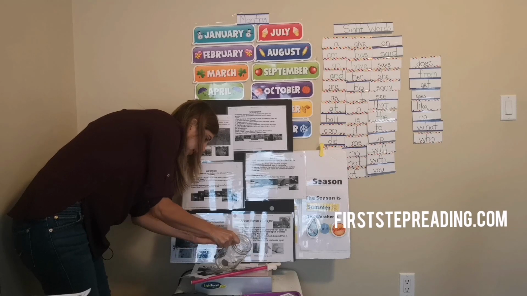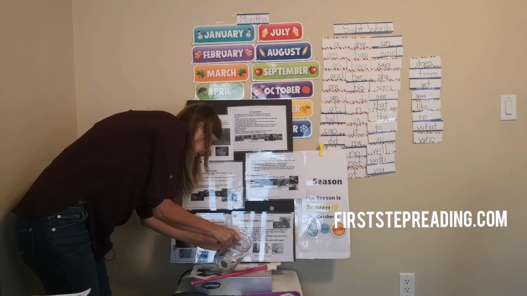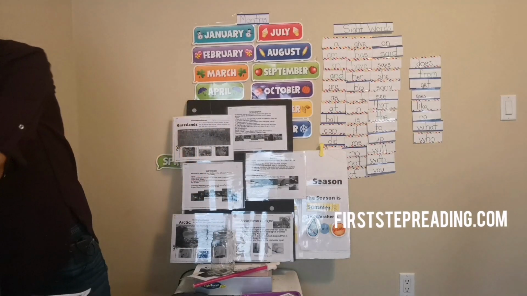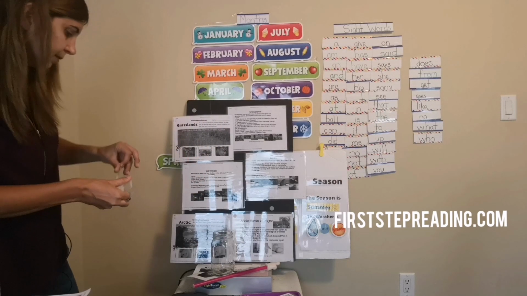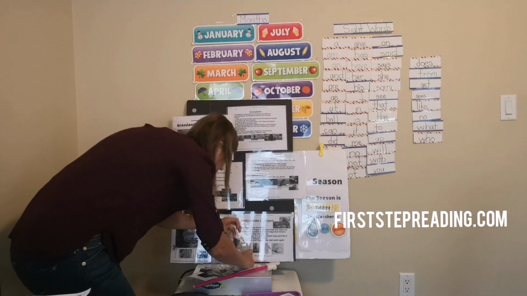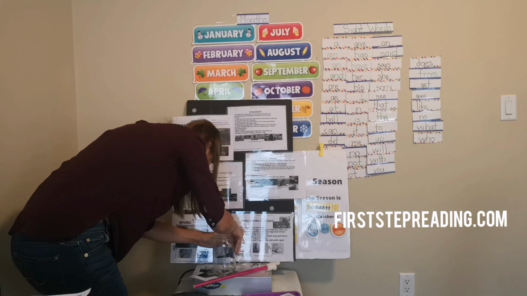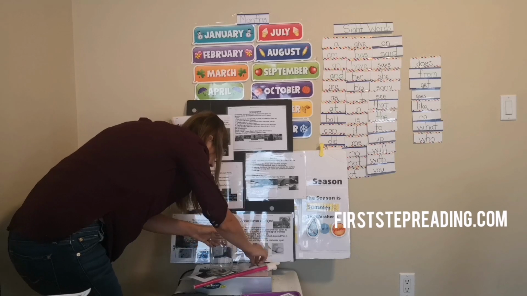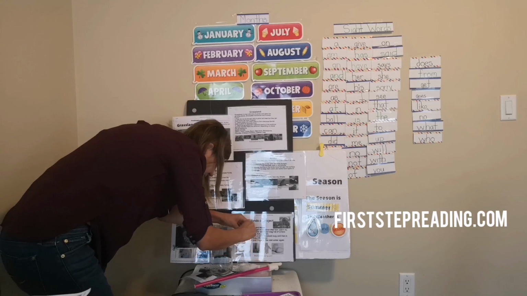Because if I tape it on the inside and I add water, that won't work. Okay? So I'm going to tape it on the outside, but with the picture facing the inside. So that way, when I look through my jar, I can see the animals and it will look like they're in the habitat.